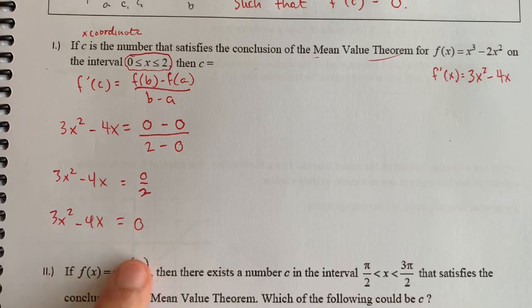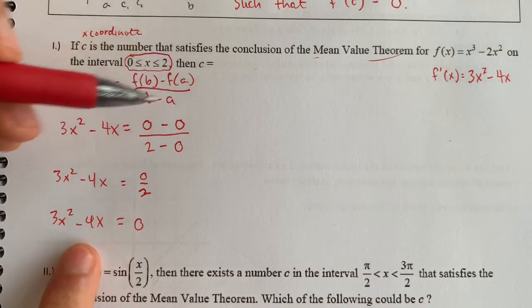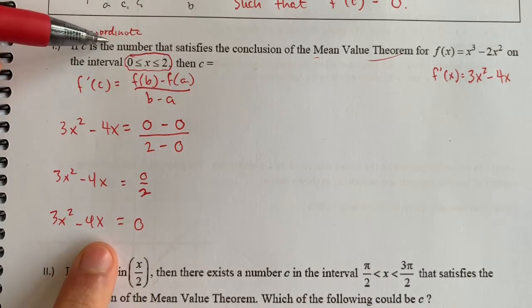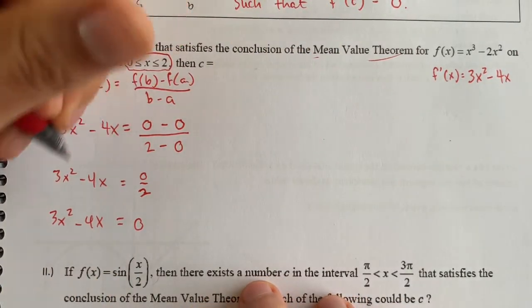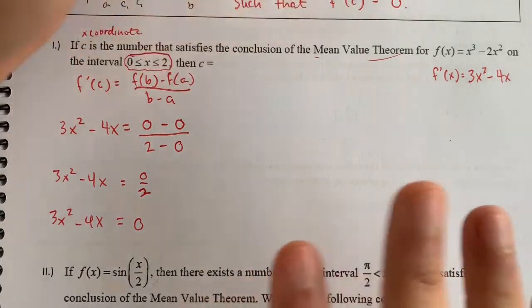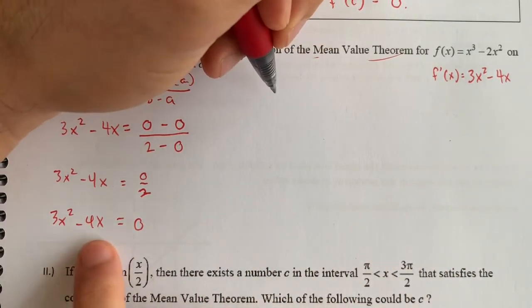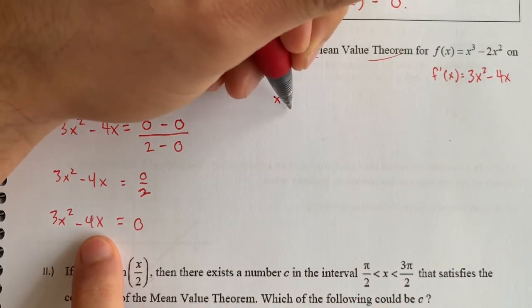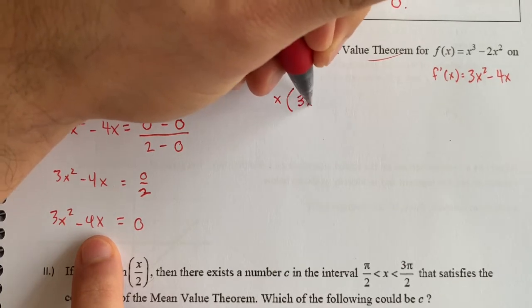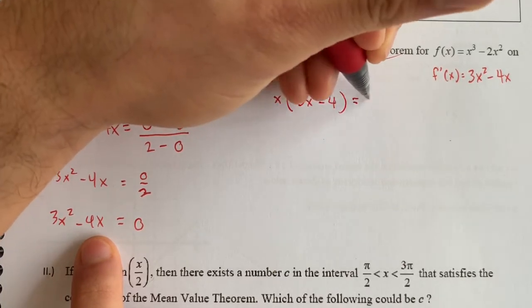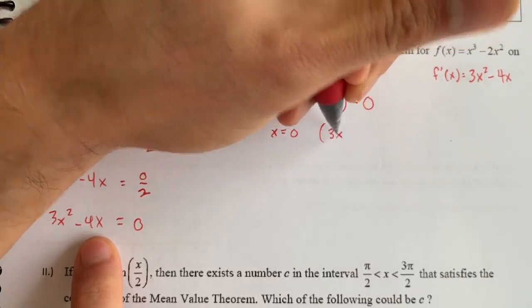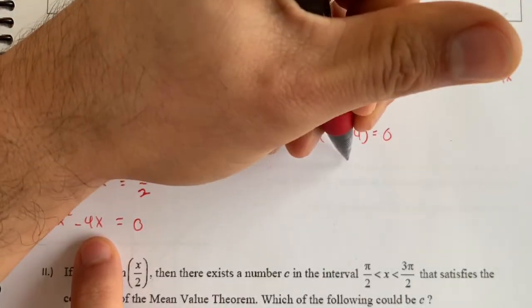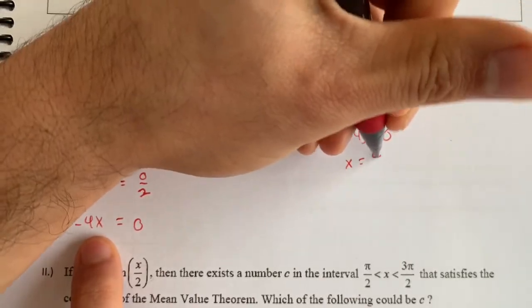Well, here we go. I got an equation now, and I could find that x value, which again, the x is the c. So I probably should have put c in for all these x's, but I'll do that at the end. It should be fine. So let's solve this. I can take out an x. So x equals 0, and I'll set this equal to 0. So that's add 4 divided by 3.